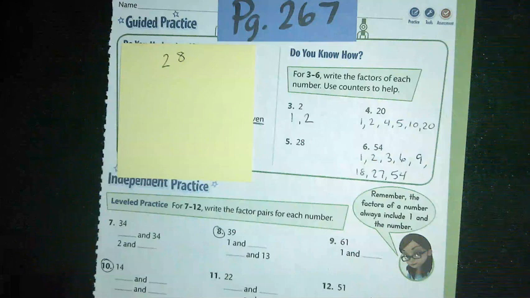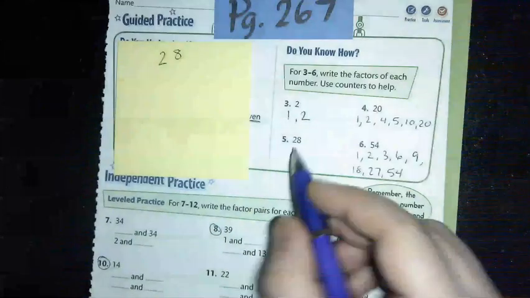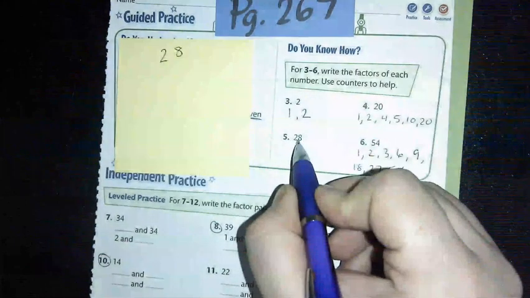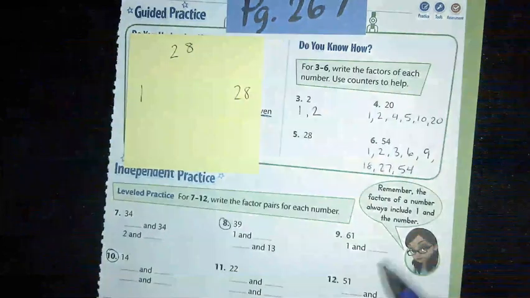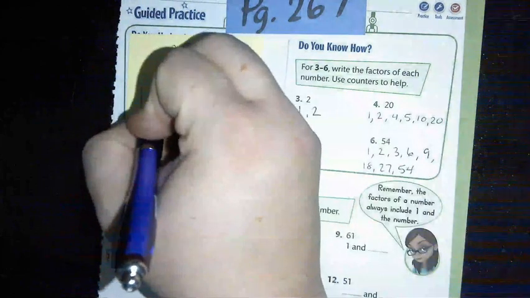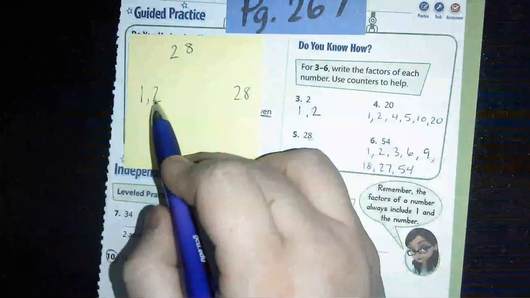All right, I hope you paused your video. We're going to go over number 5, which is 28, together right now. So for 28, I told you we can start off with 1 and 28, right? We can start right there. I also see it's an even number, which means that I can divide it by 2, or I can multiply by 2. So here's what I'm going to go ahead and do real quick.